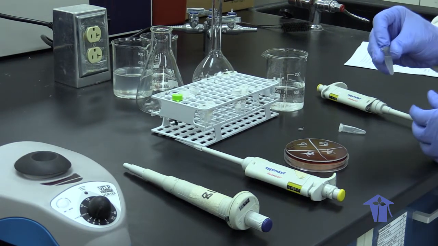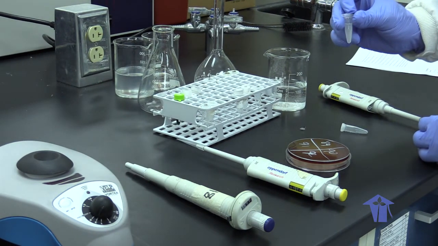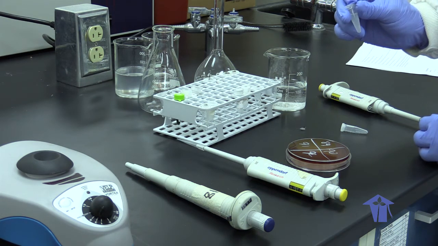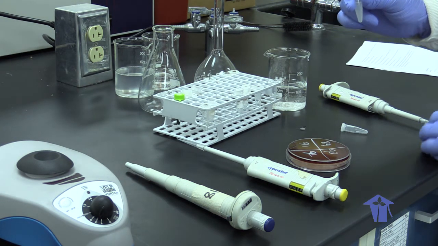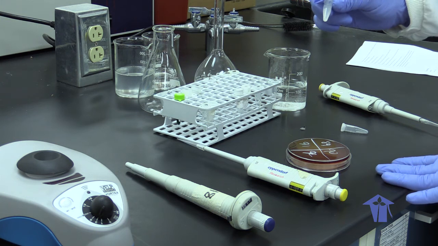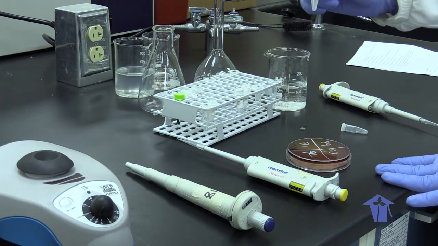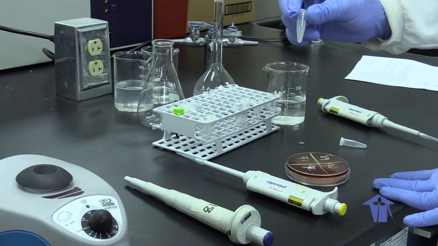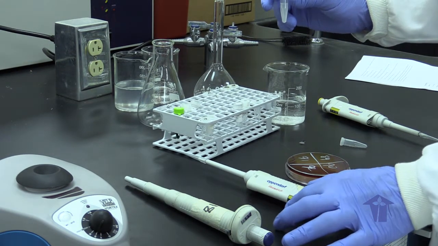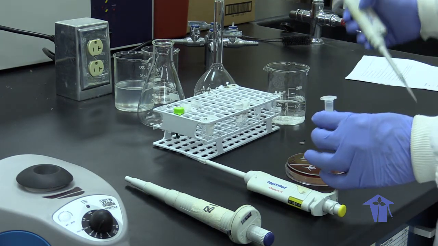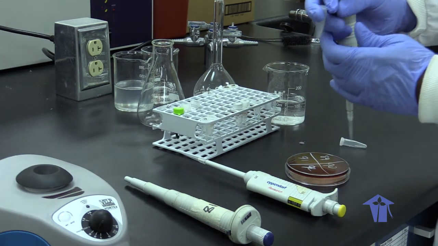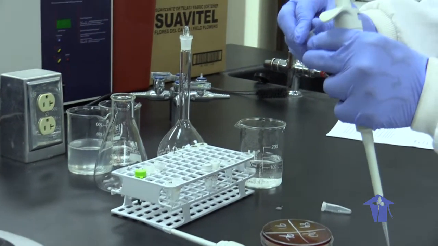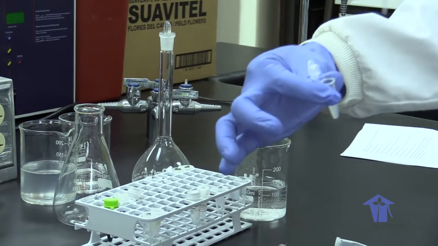So, we would have vortexed our sample until all of our cells would have become suspended in 1 milliliter of our TAE buffer. In order for us to continue with our protocol, we would then take 135 microliters of this suspension and place it into a fresh Eppendorf tube.